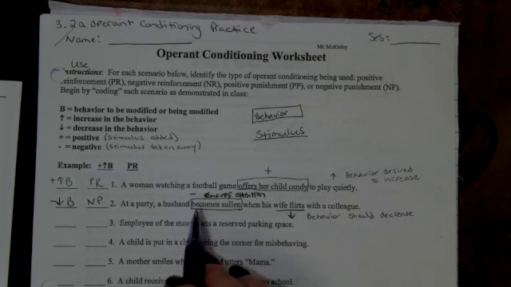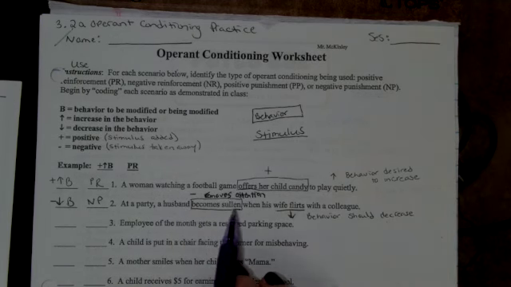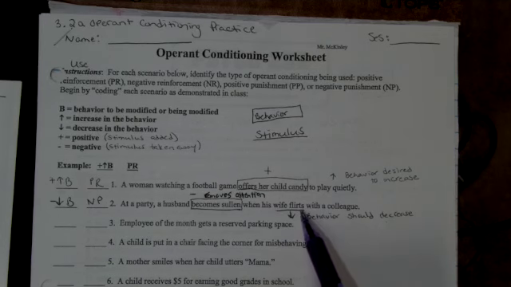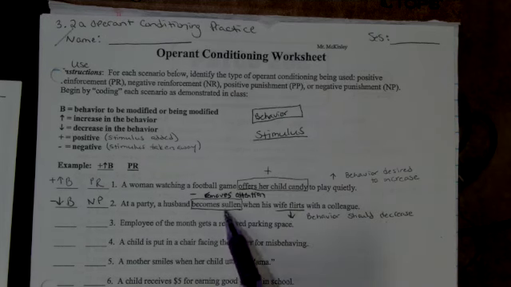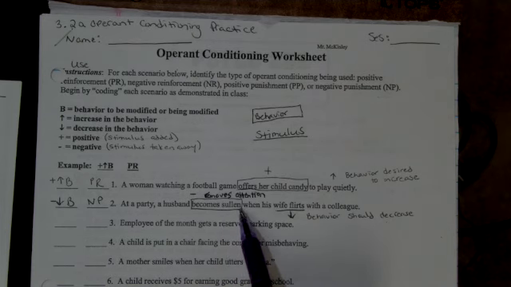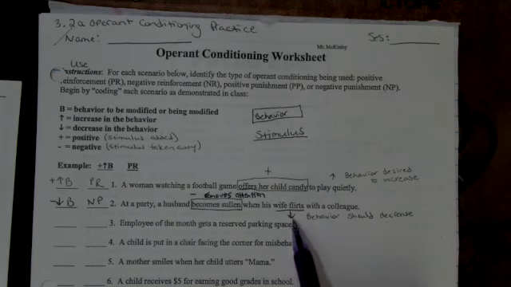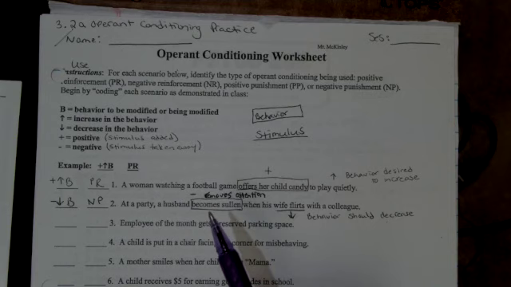Next, at a party, a husband removes attention or becomes sullen when his wife flirts with a colleague. The behavior here is the wife flirting. That is inappropriate behavior, so I want to decrease that behavior. Becoming sullen is to give the silent treatment or become upset and remove attention from her. So this then would be negative punishment because I want to decrease that behavior.